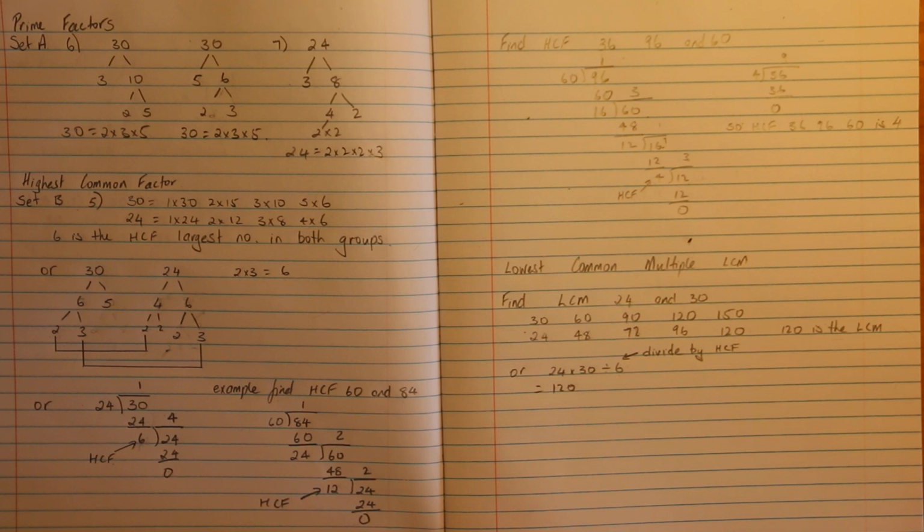The third way is the quickest way to find the highest common factor. Here we divide the big number by the smaller one. How many 24's are there in 30? There is 1. 1 times 24 is 24. 30 minus 24 is 6.